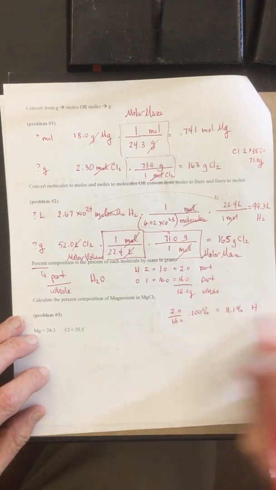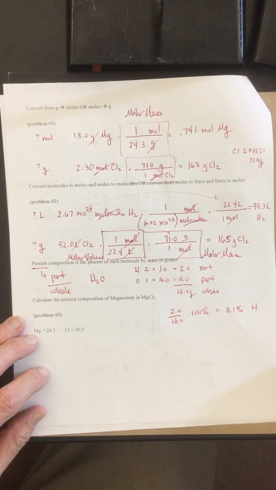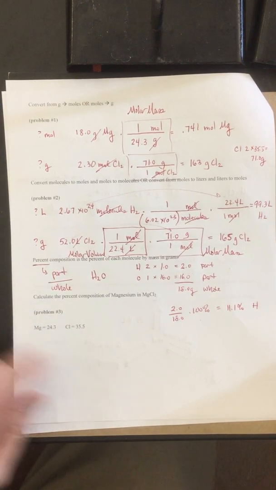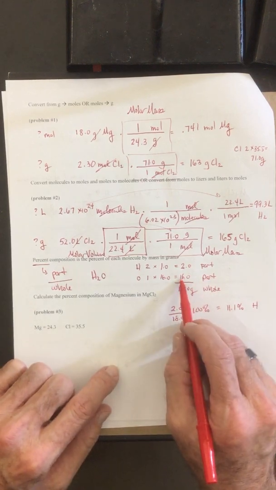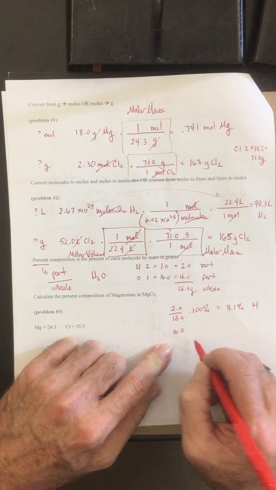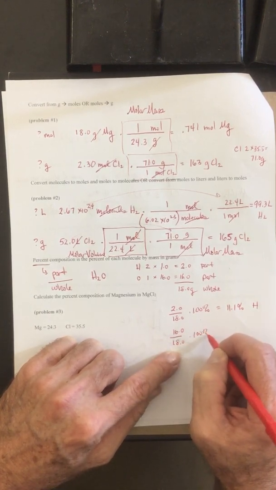Just to confirm, hopefully you've done this on your calculator, and you'll get 11.1% of hydrogen. What's the percent that is oxygen? So we take the part of oxygen: oxygen weighs 16 of my 18 parts, so 16.0 divided by 18.0, and multiply that by 100.